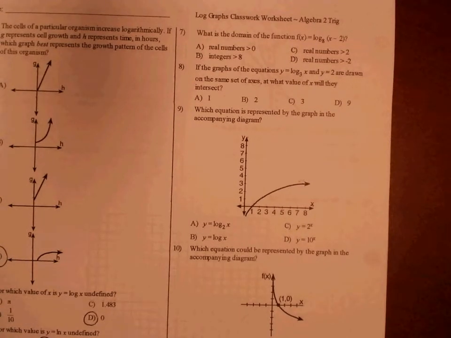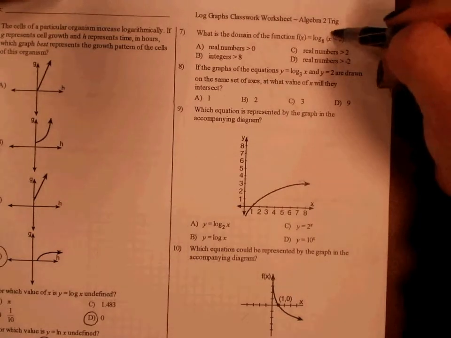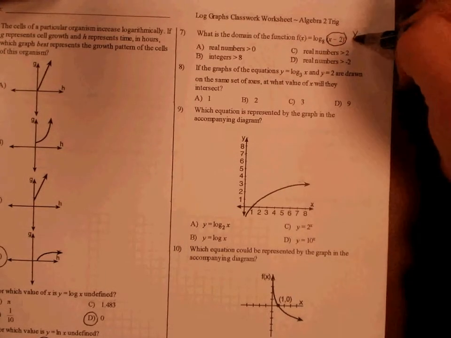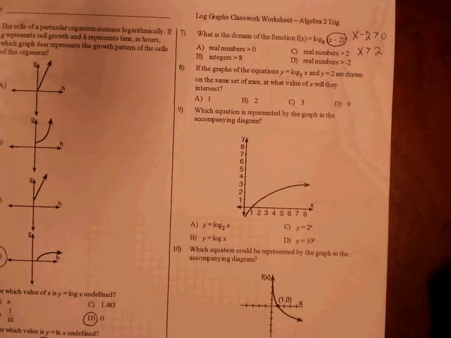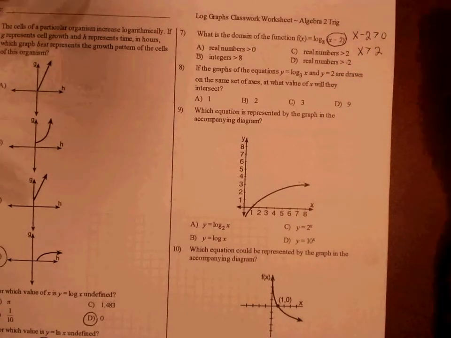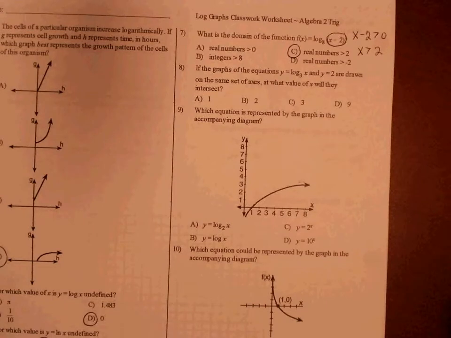Number 7, what is the domain of this function? Now, once again, this has to be a positive number. So x minus 2 has to be greater than 0. You're going to add 2 to both sides. It's everything greater than 2, so it's going to be choice C.